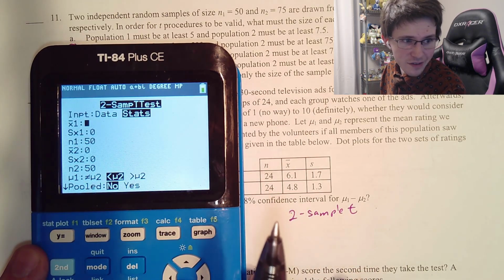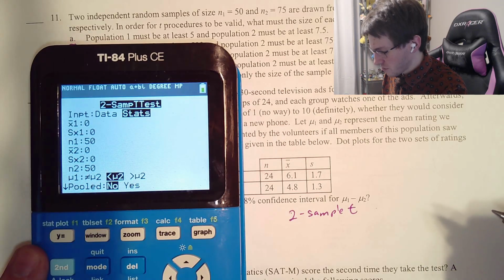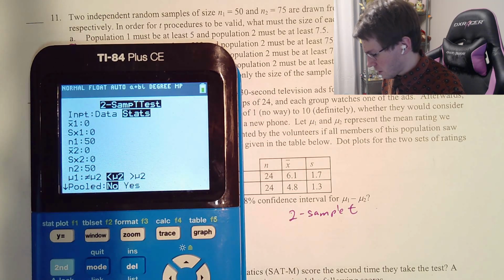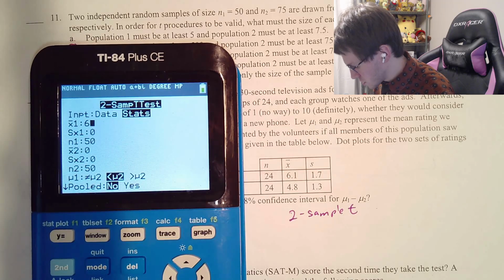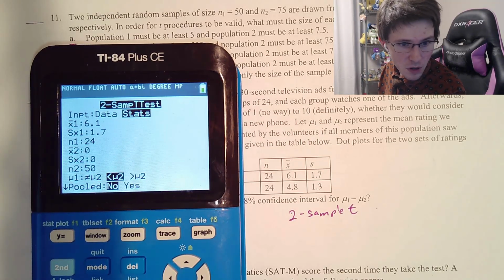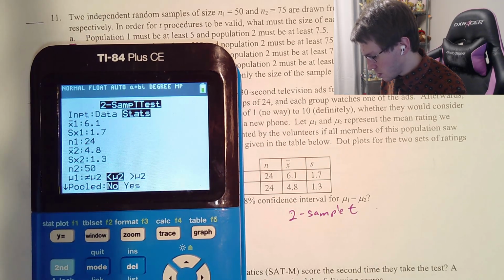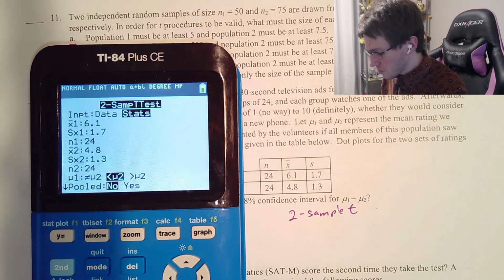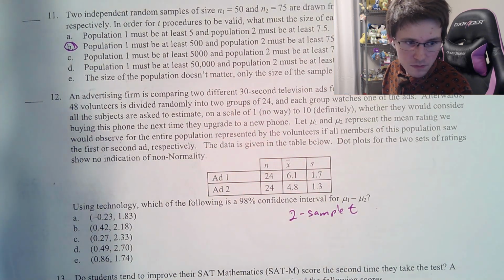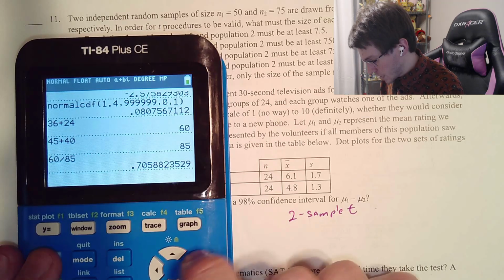We are entering in statistics, and we are literally just entering these things as they appear. This is kind of straightforward. You're just using the numbers from the table up here. Our x1 average is 6.1, our standard deviation of the first one is 1.7, and the n's are both 24. Then our second one is 4.8 and 1.3, again with a 24. Never ever select the pooled button. This is not a test. This is a confidence interval.